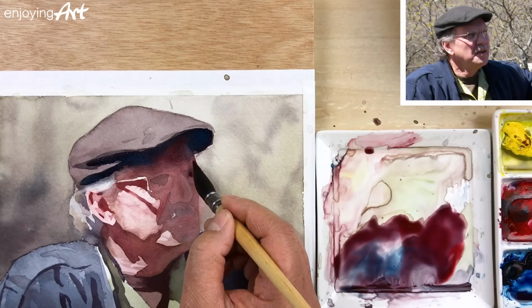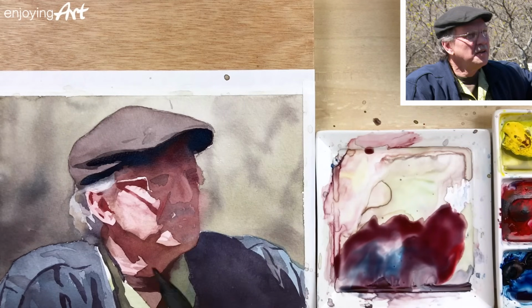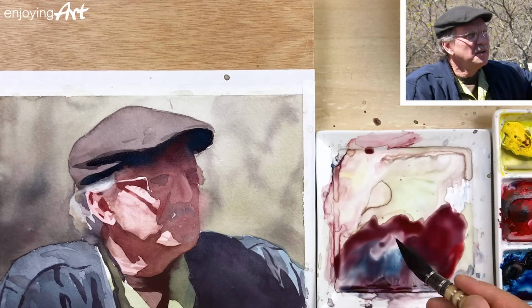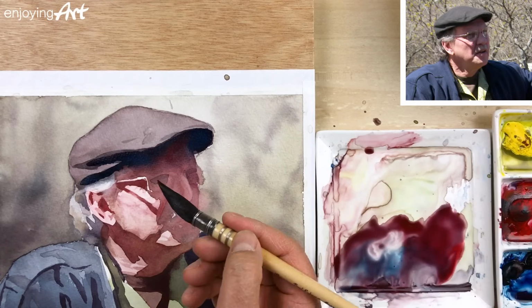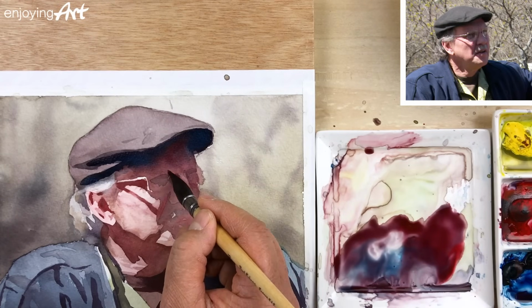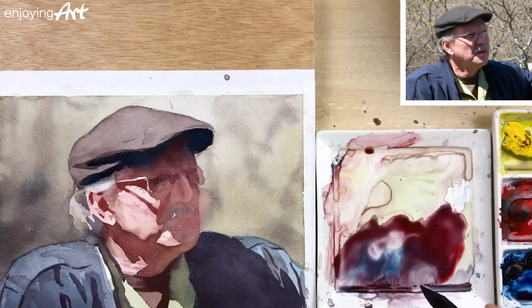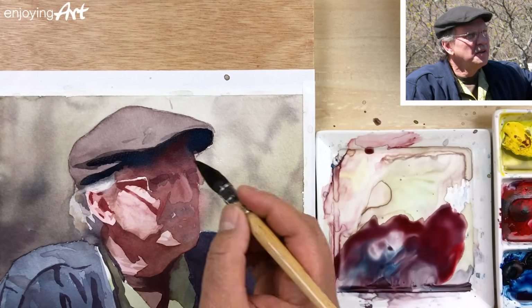Okay, now coming into this eye. Shape a little bit. And then take a look. Almost just like using the same color over here. Some variations. Okay, now the eyeglasses here. Okay, now I'm gonna get a little darker color.